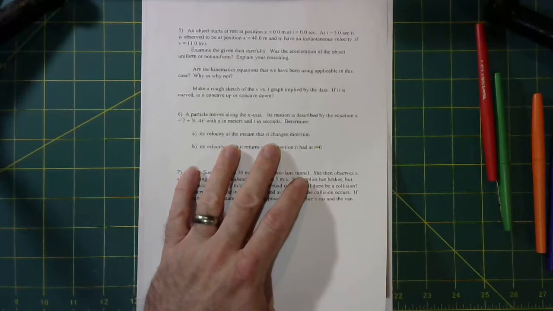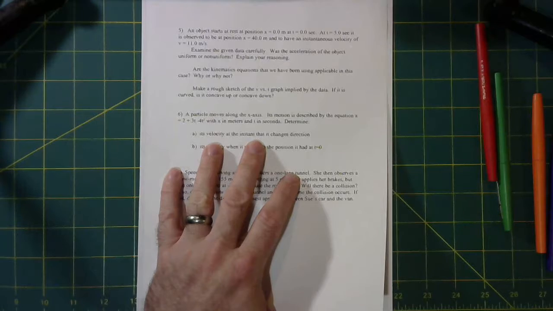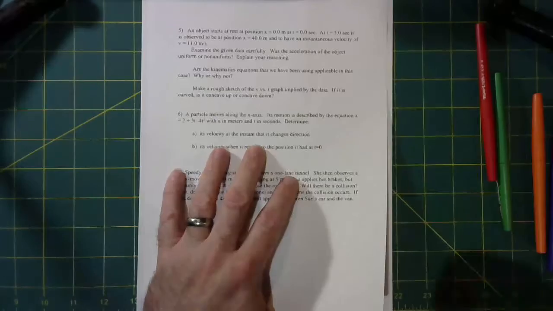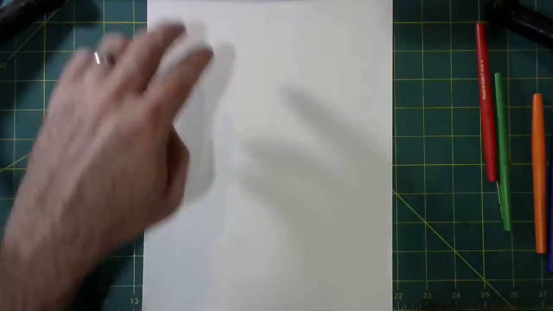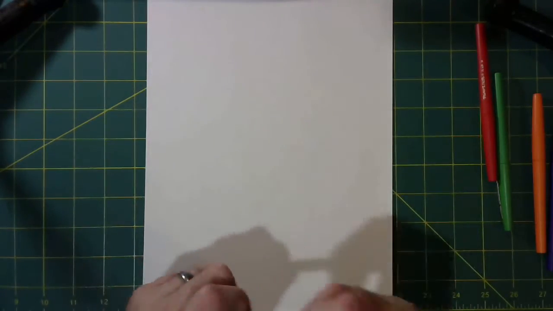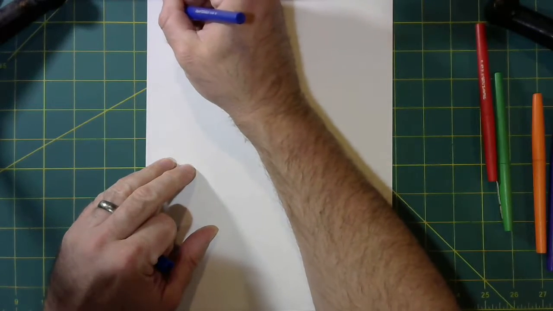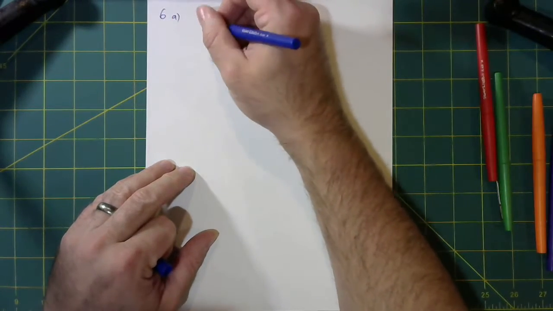And so what I really just need to do is, well, that's it. Got to pass through 0 to go from positive to negative or negative to positive. So the velocity is going to be 0 at the instant it changes direction, all right? So on the paper, I might say something to that extent. Problem 6, part A.